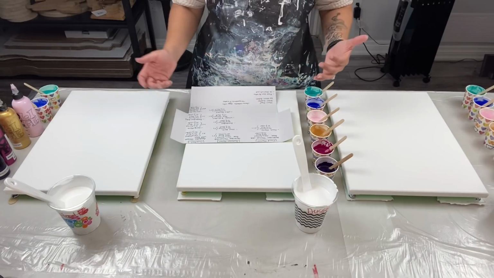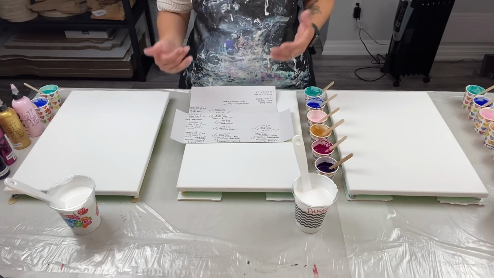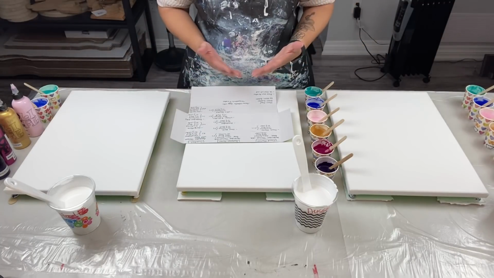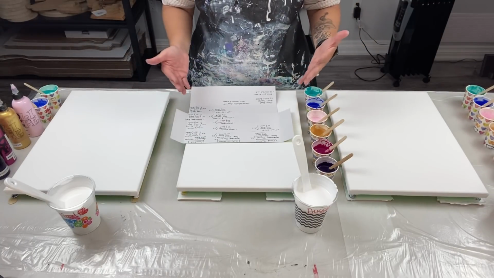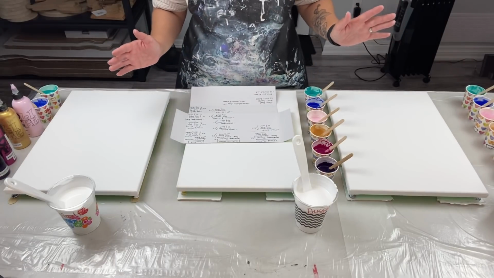If you want to play with your own consistencies and use less paint and more Floetrol, be my guest. You can always do your own thing. This is what I came up with in the last 4 hours.